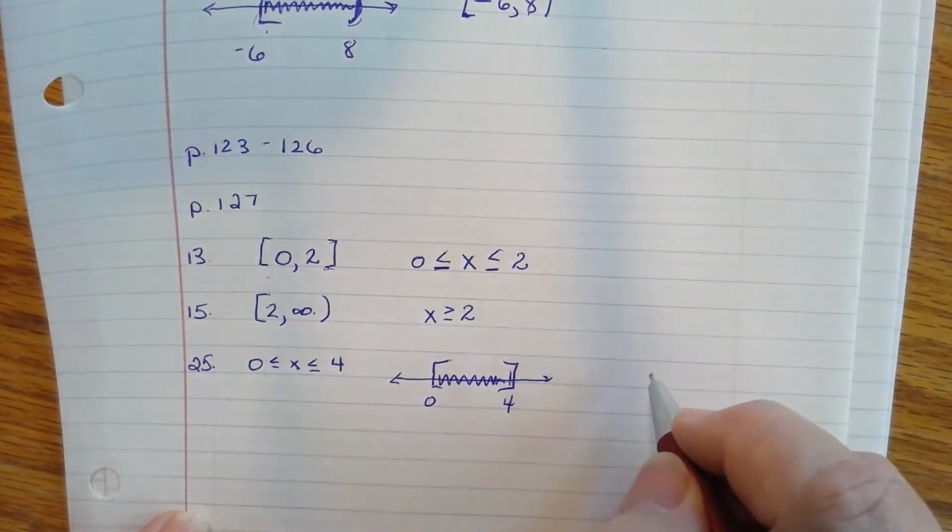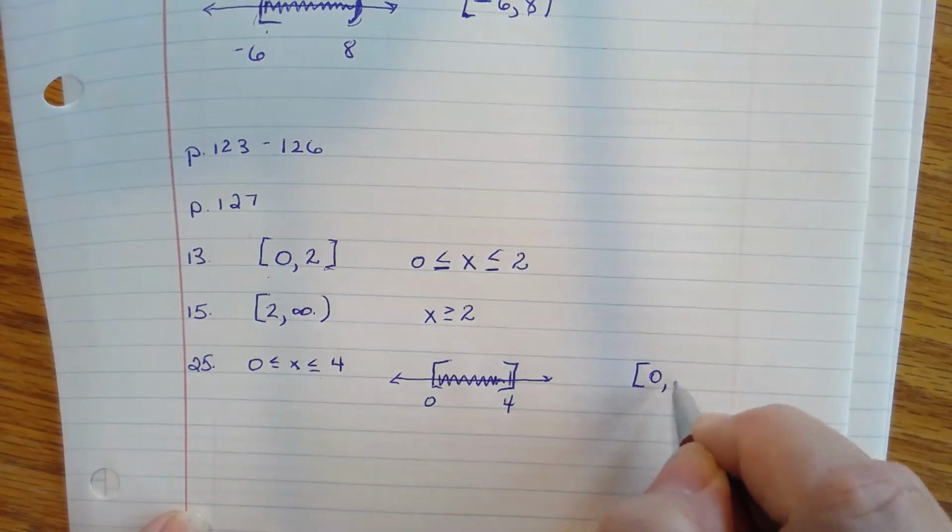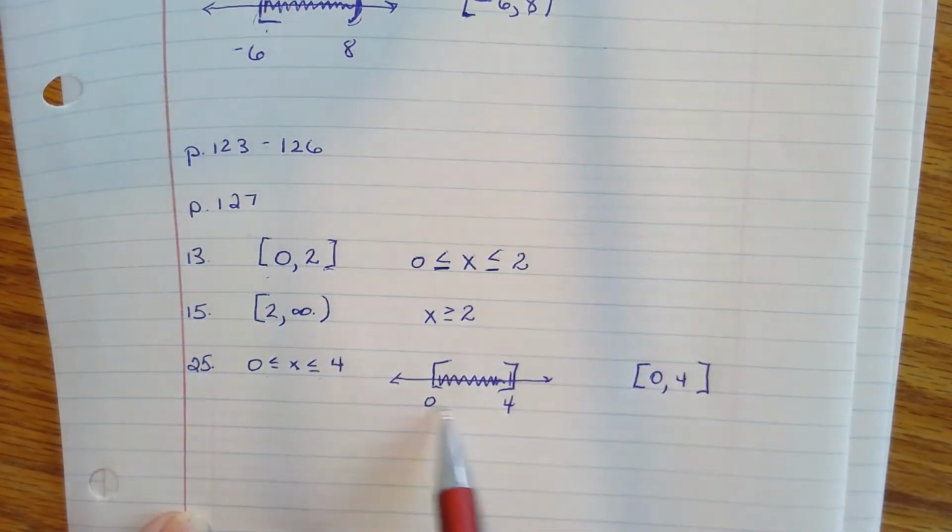So for interval, it's bracket 0, 4, bracket, left to right.